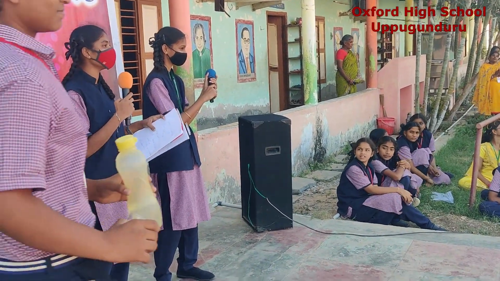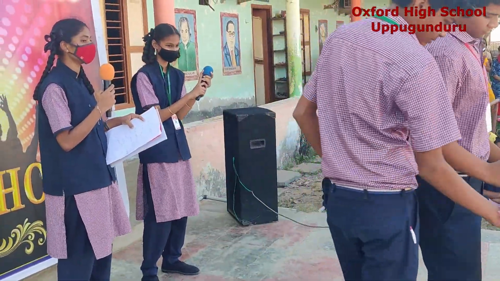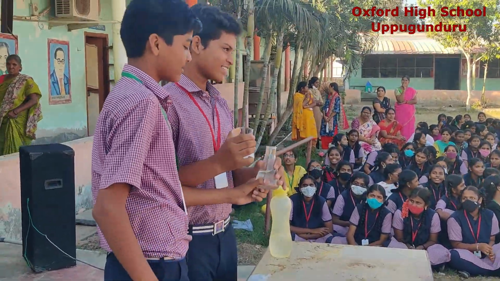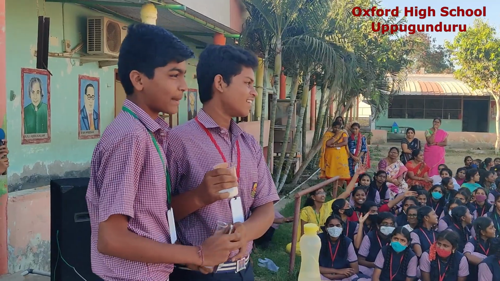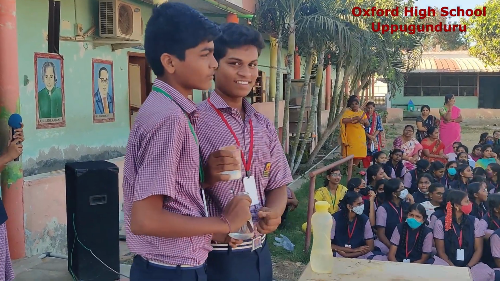Conversion of water into ice within a fraction of seconds. This experiment was done by Sundar Prasad and Akash from 9th class.